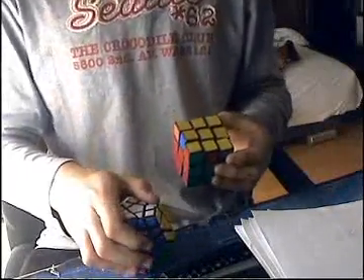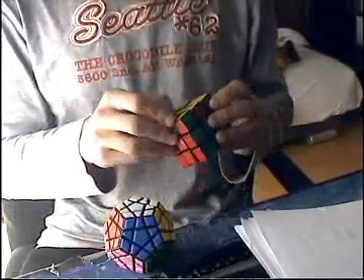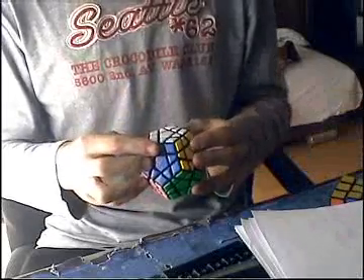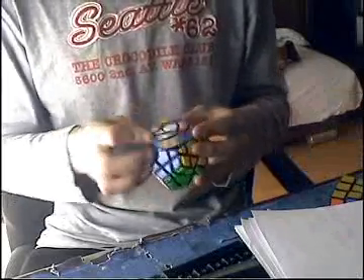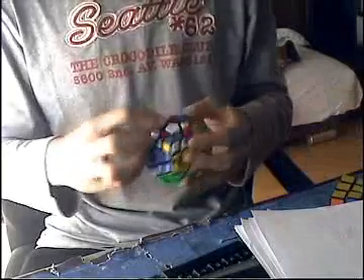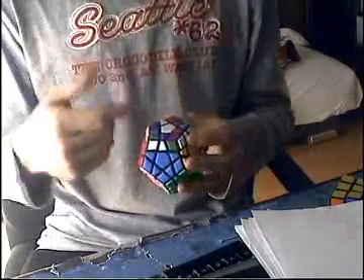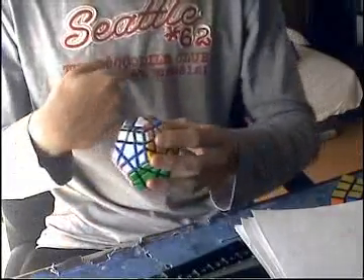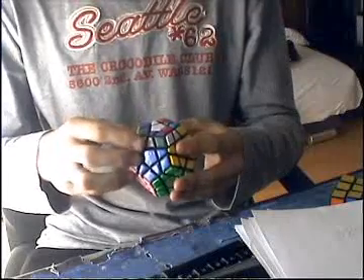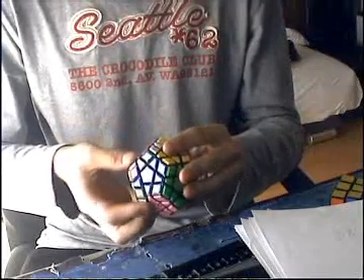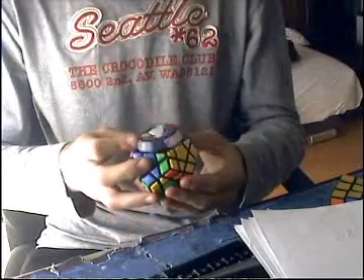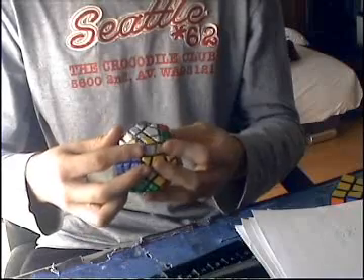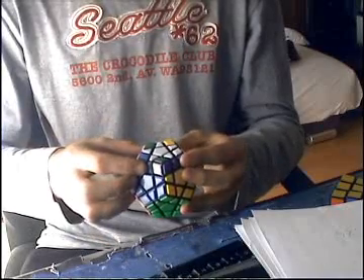Then there is a situation where the star is already solved, and there is a situation where one star piece is solved. It has to point towards you, and you have to do right, back left, up, back left inverted, up, back right inverted, U2 inverted, right inverted.